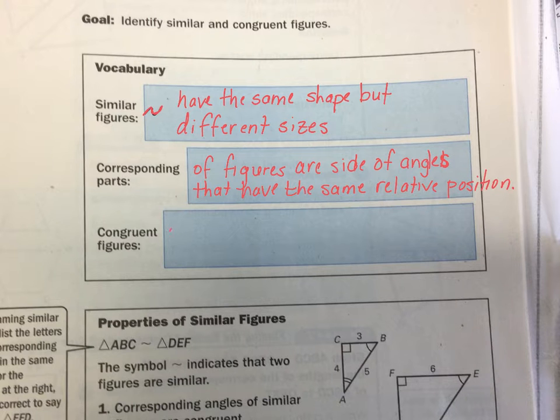Here's the symbol for congruence. It's an equal sign with that squiggly line on top. They're congruent if they have the same shape and size. If you look at stop signs, they're all what? They're all what kind of figure?